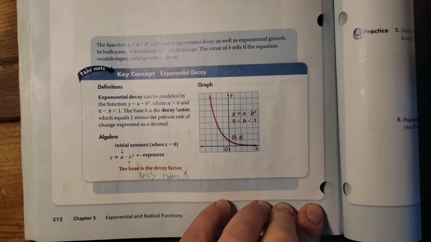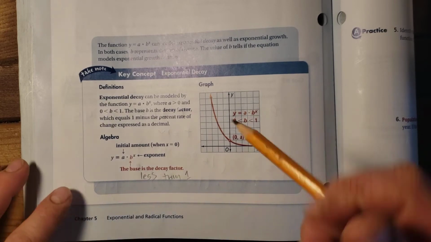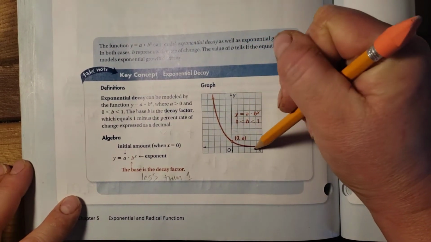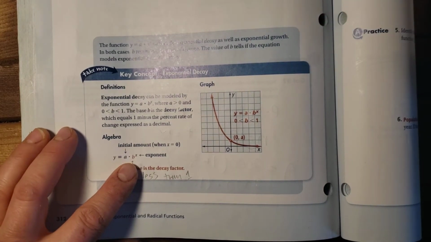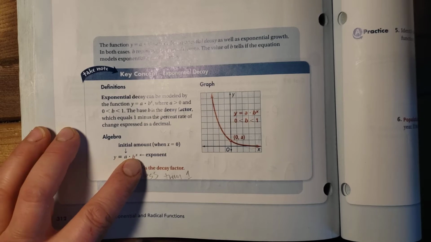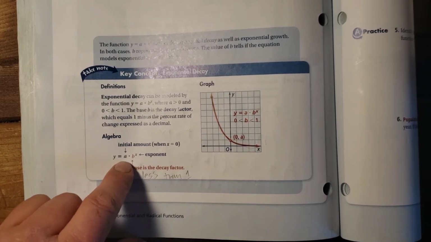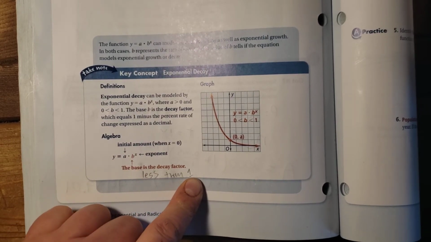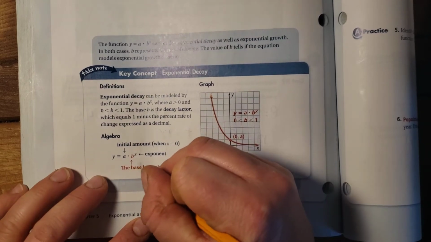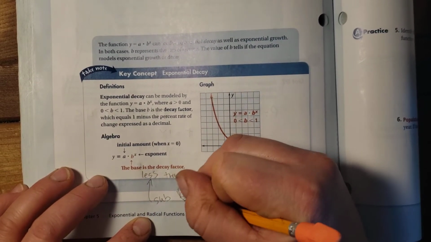Okay, this is IM1. This is lesson 5-4, and we are doing exponential decay. So exponential decay is when the number actually decreases. It's modeled based on the same function, y equals a times b^x, where x is that variable or the exponent. A is our initial amount, and b is our decay factor. In this case, it's actually less than 1, and we find it by subtracting from 1.